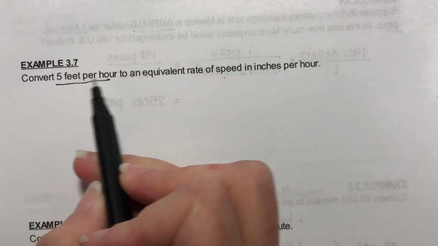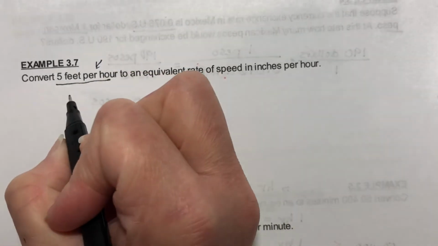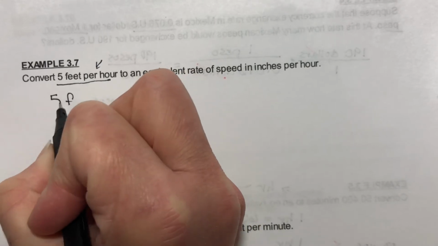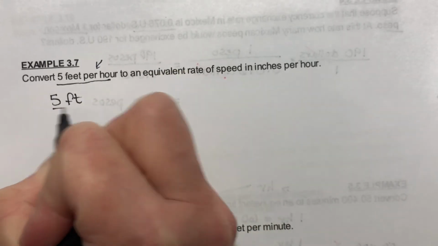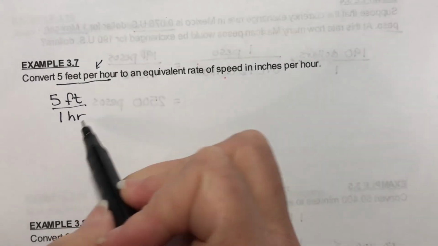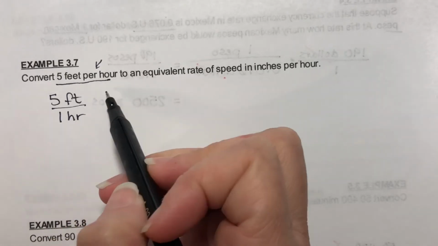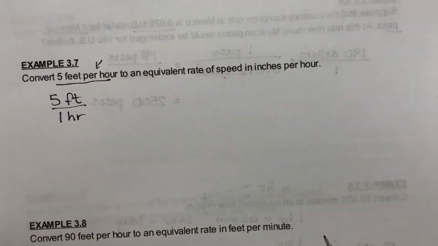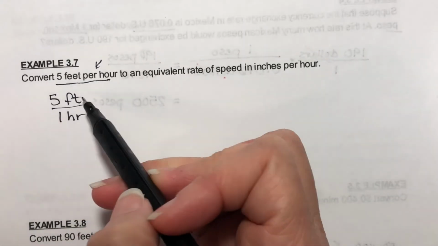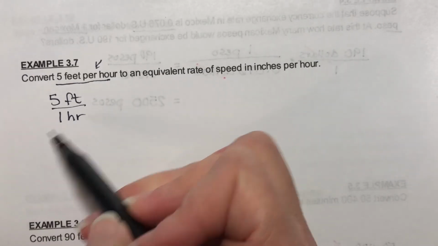The way we write something with the word per, 5 feet is going to go on the top per 1 hour. So we have a unit for the bottom now. That's really the big difference when you're dealing with rates, is that you have a unit in the top and the bottom. Sometimes I'll need to convert both of them, sometimes I'll just need to convert one of them.